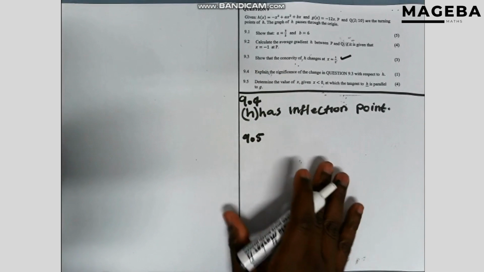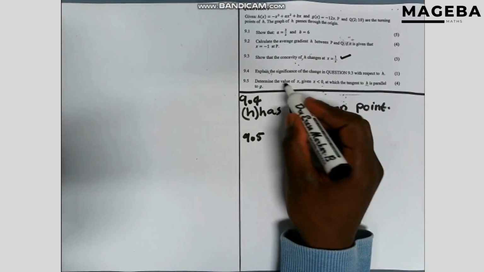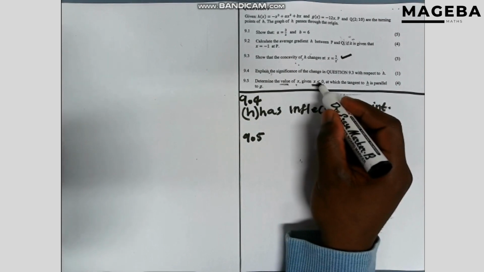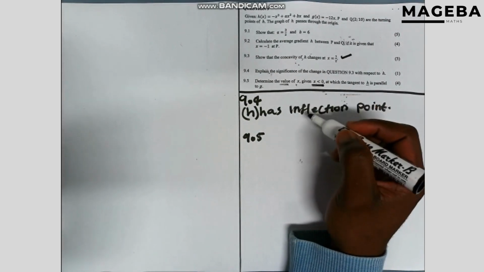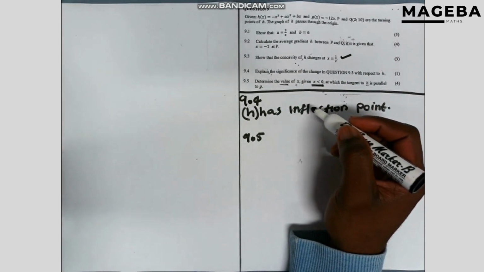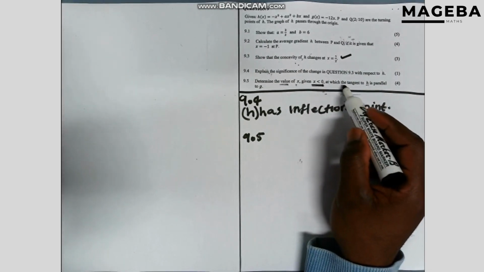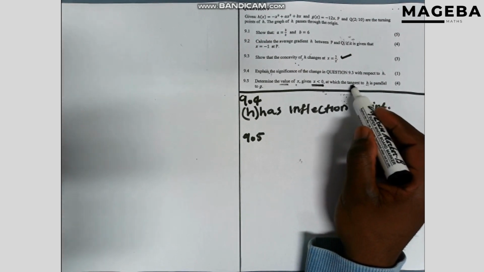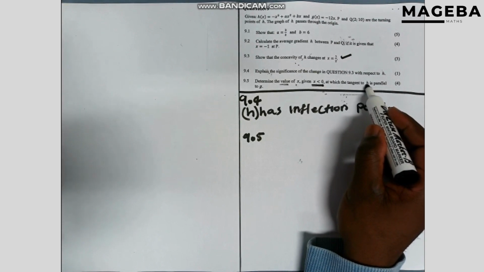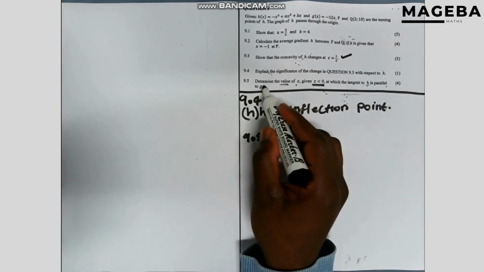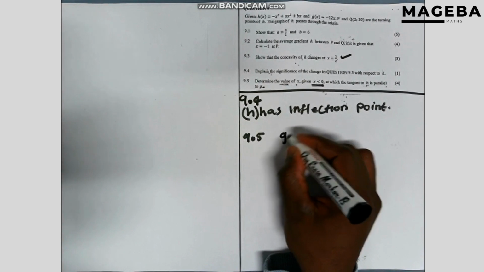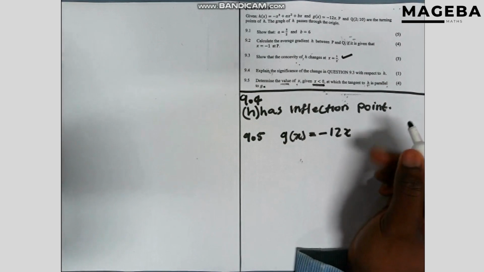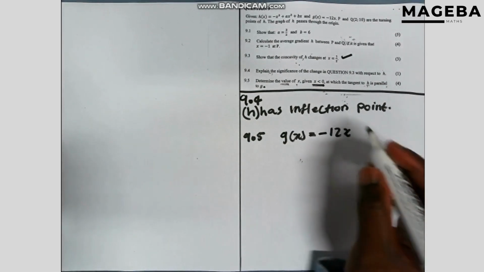Now what is the question saying there? Determine the value of x, given that x needs to be less than 0, meaning our x has to be negative, at which the tangent of h is parallel to what? To g. What is g? g of x, you do know that, is equal to 12x. This is just a straight line.